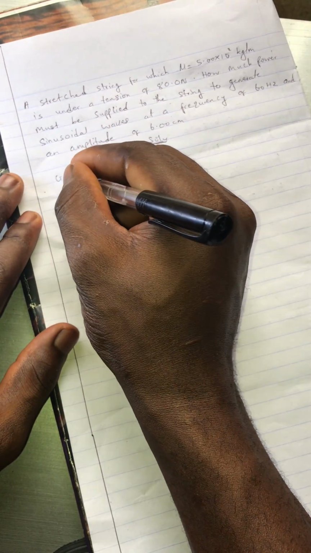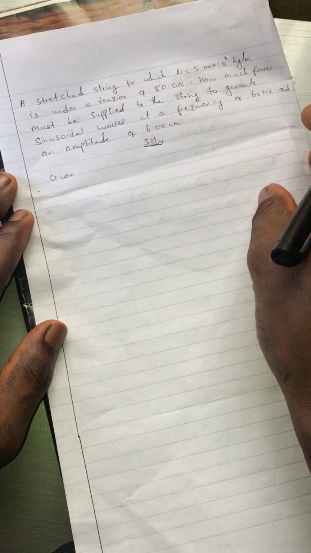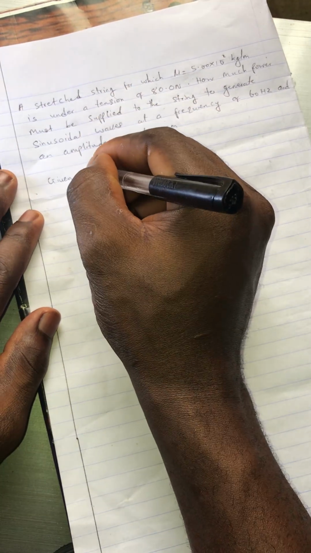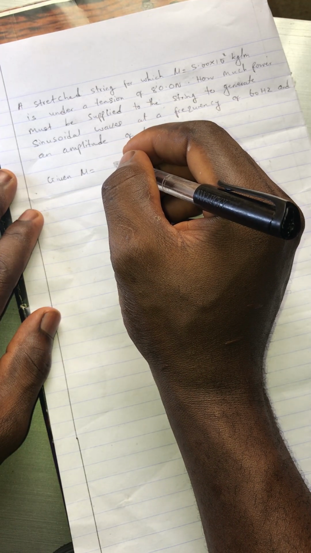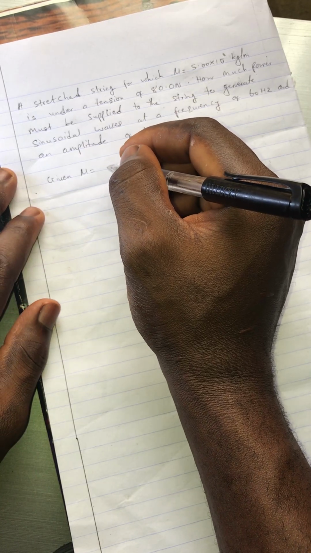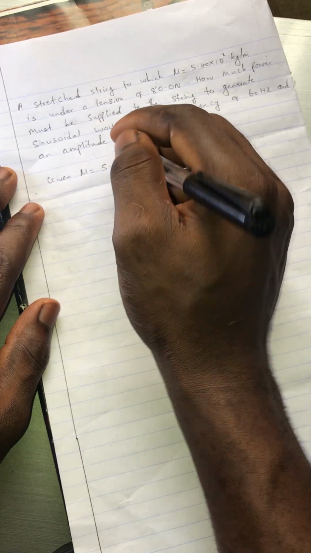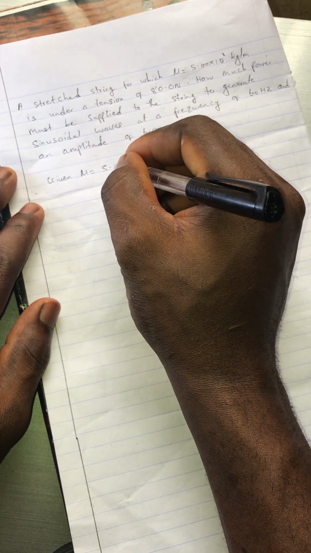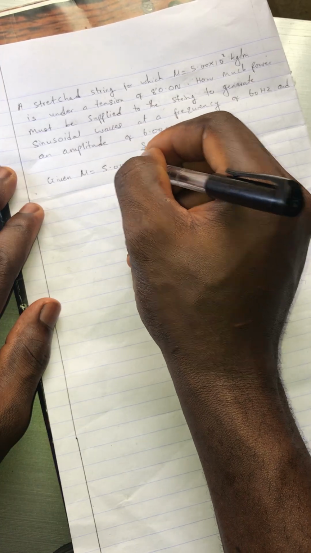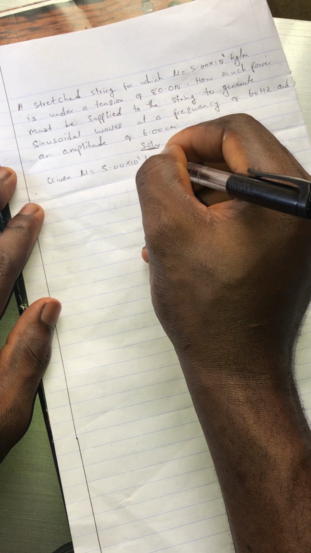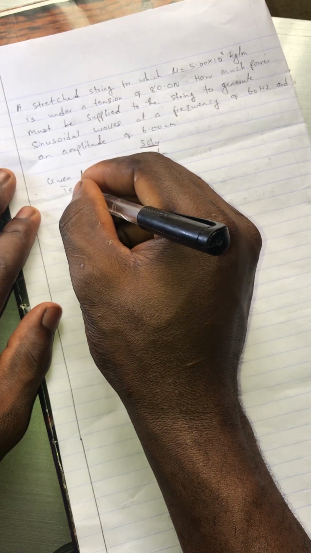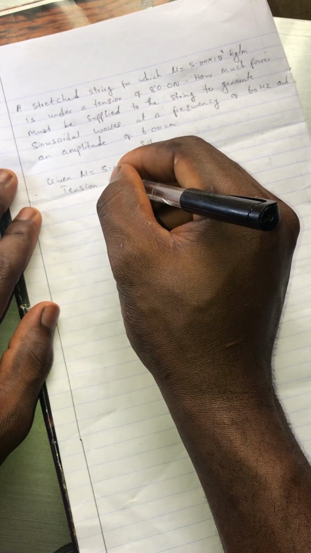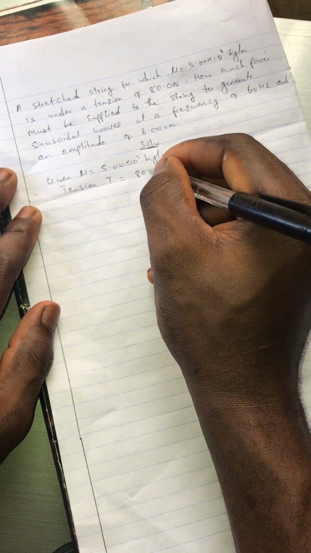Now, in the question, we are given our mass per meter, which is 5.00 times 10 raised to the power 2 kg per meter, and we were given our tension, which is T equals 80 Newton.